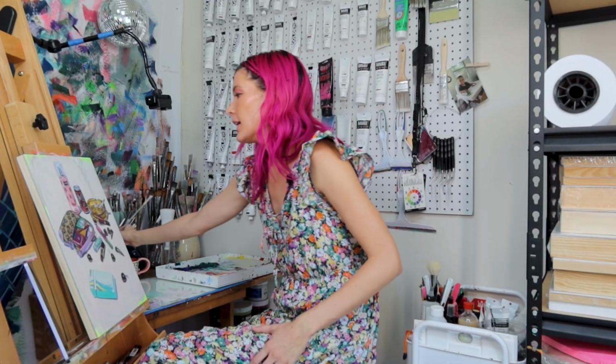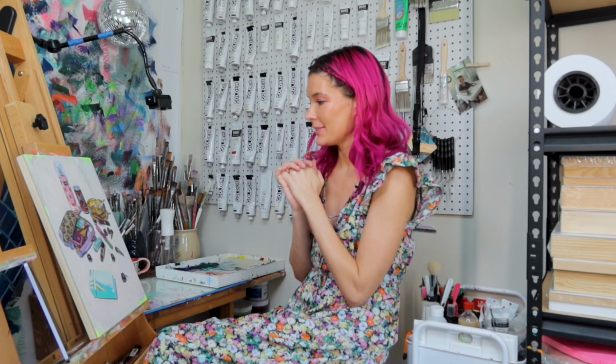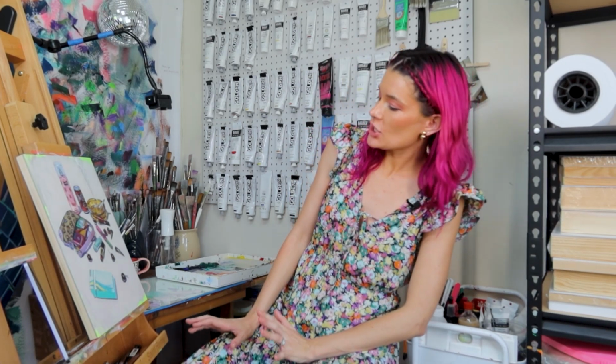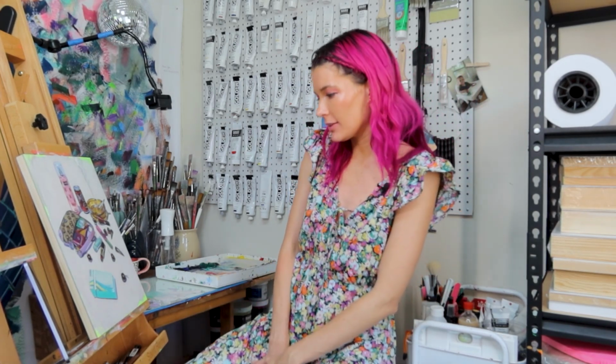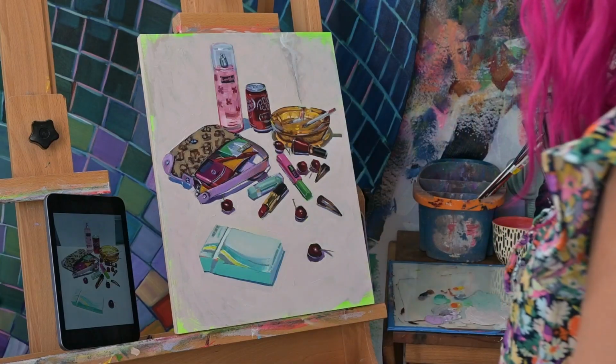Okay. I think it's done. Yeah. Okay, now this painting is complete. It's always kind of a surreal moment when you finally finish. You just feel like you're in the weeds for as long as possible. But yeah, it's got kind of the essence I was going for.